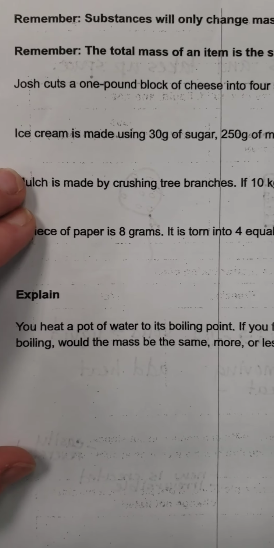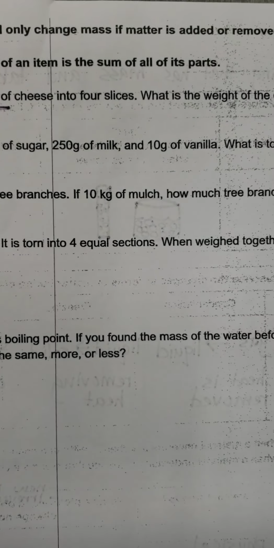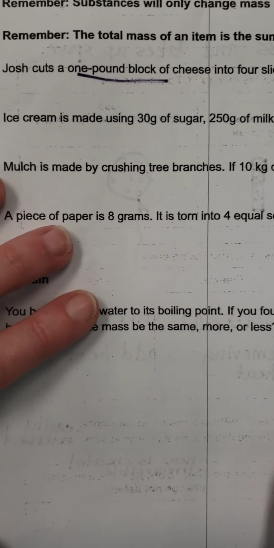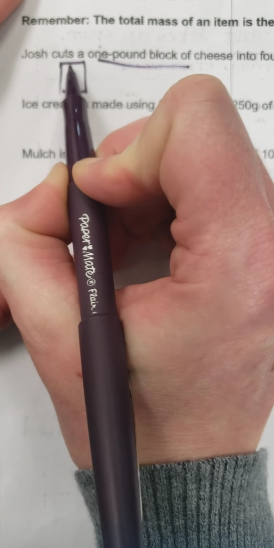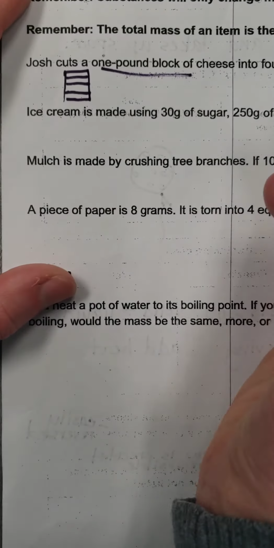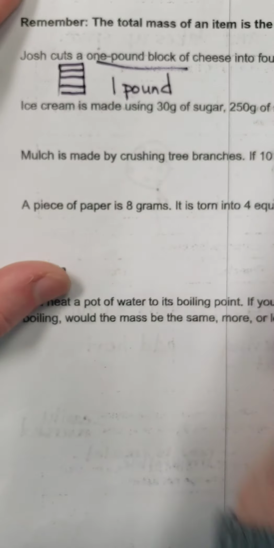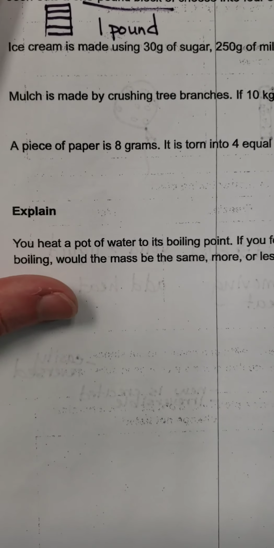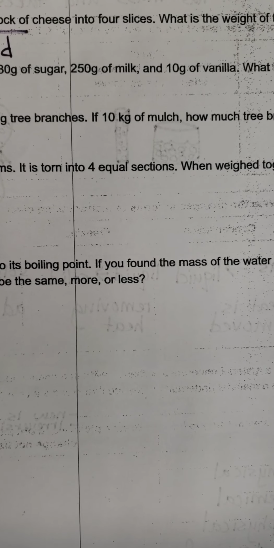All right, Josh cuts a 1-pound block of cheese into 4 slices. What is the weight of the cheese after? All right, so here's my cheese, and I cut it into 4 slices. It was 1 pound. It's still 1 pound. I didn't take anything away. I didn't add anything to it. Still 1 pound.